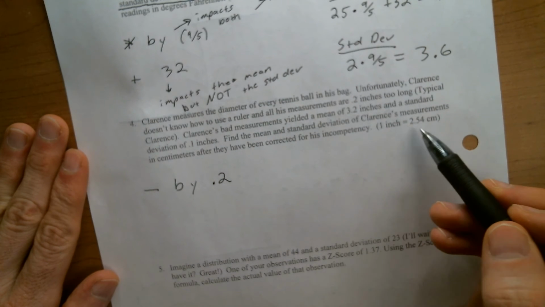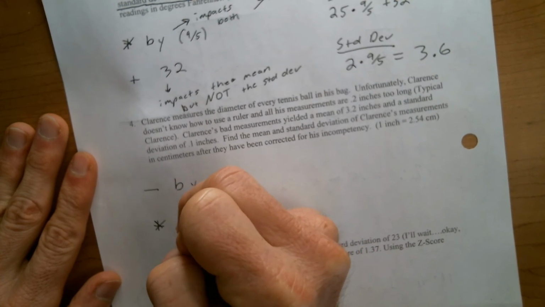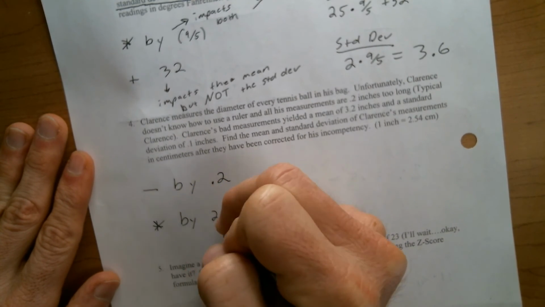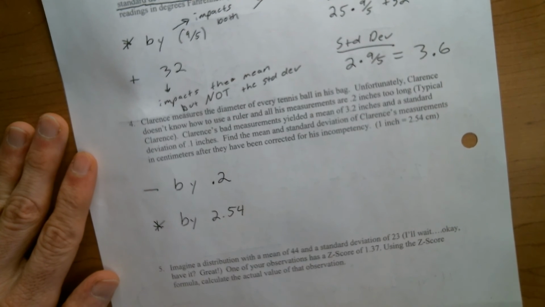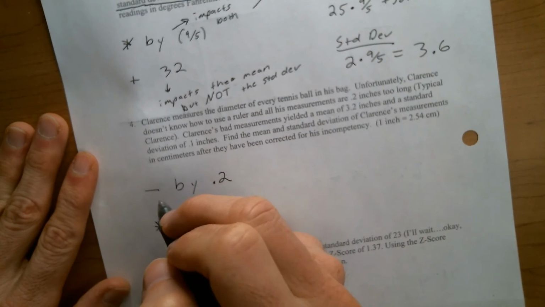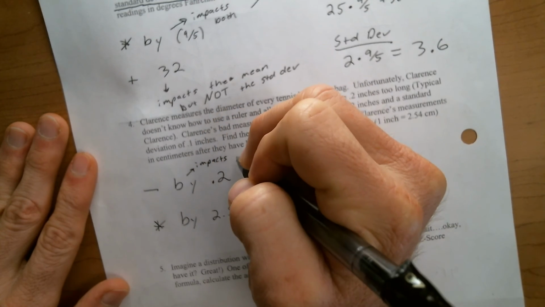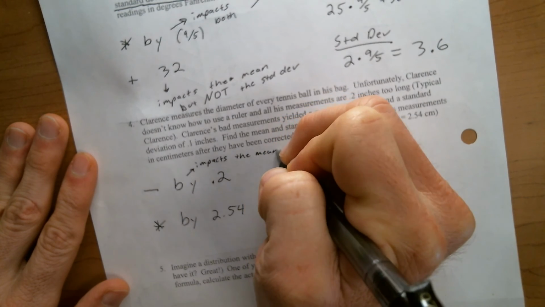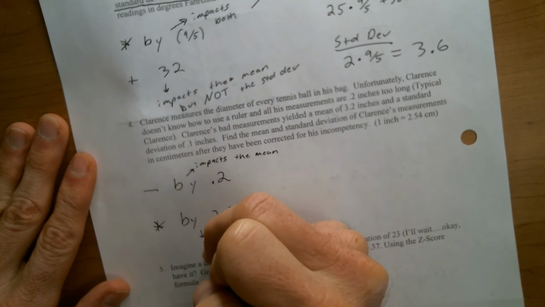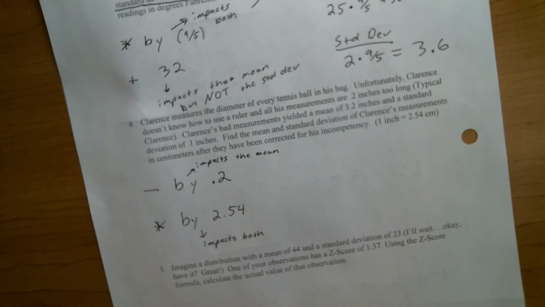And if 1 inch is 2.54 centimeters, that means we are multiplying by 2.54. All right. So again, going with those rules, this impacts the mean, but not the standard deviation. This one impacts both.